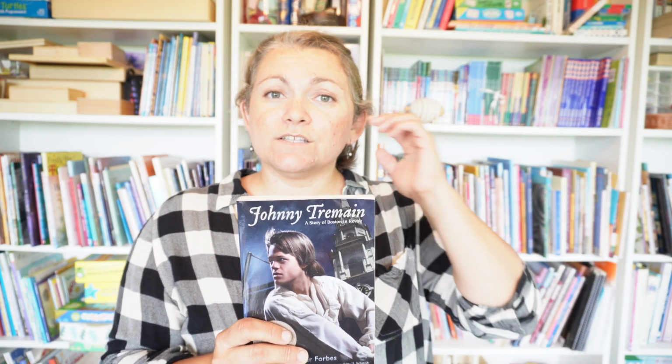And so we actually read the book and watched the movie and then compared the two, which was really interesting. And if you don't know anything about this, I should share that Johnny Tremain is like a young teenager who is a silversmith's apprentice at the beginning of the book, but then something happens and he can no longer be a silversmith's apprentice in Revolutionary War Boston.